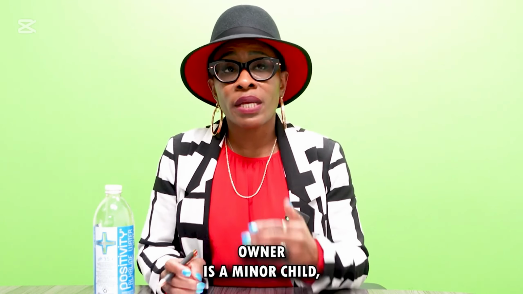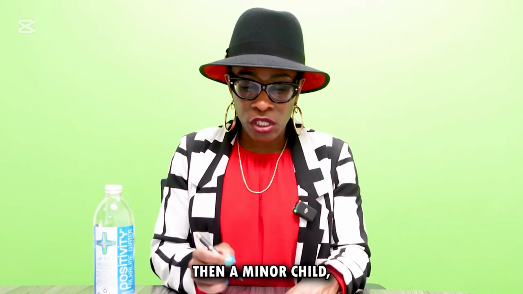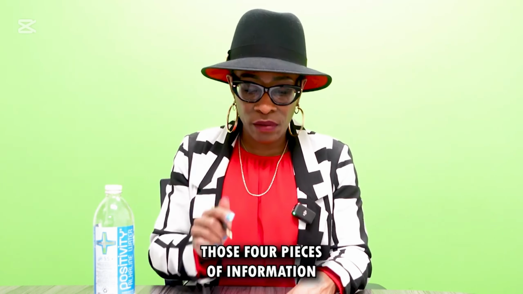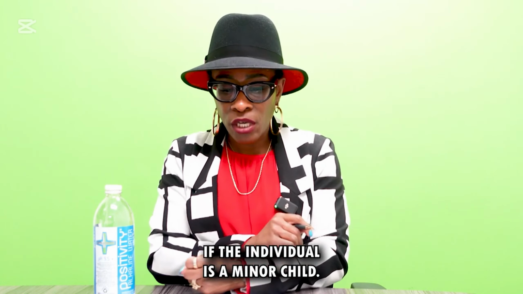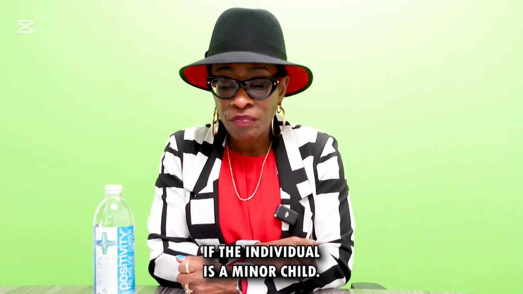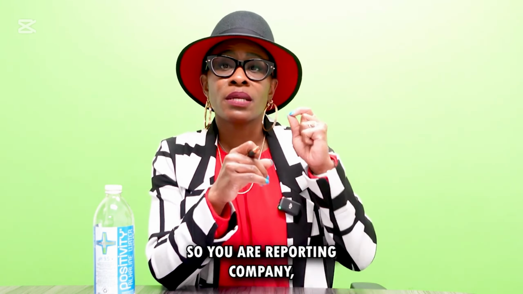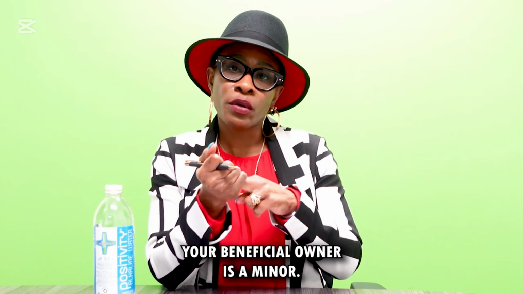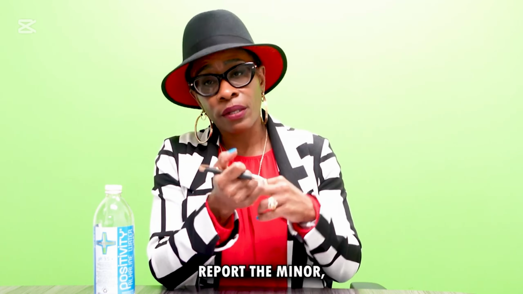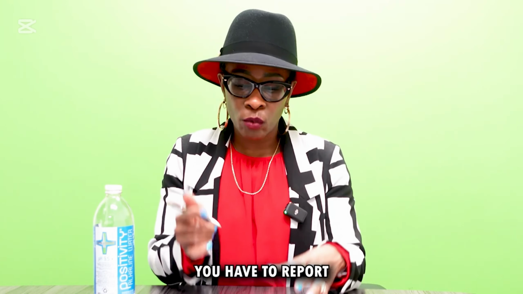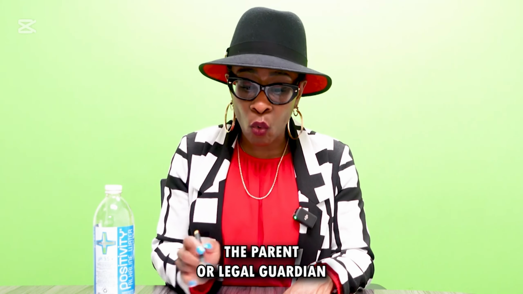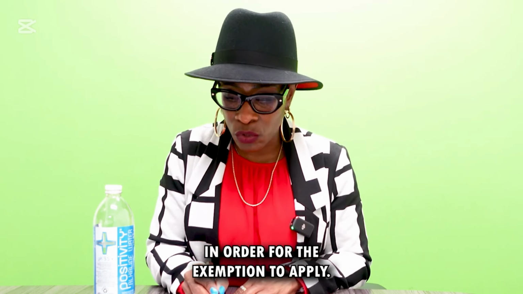If the beneficial owner is a minor child, you don't have to report those 4 pieces of information about the minor child. In that case, a company would report the information about the minor child's parent or legal guardian, and that has to be reported in order for this exception to apply. So you are a reporting company, your beneficial owner is a minor, you do not have to report the minor, but in place of the minor, you have to report the parent or legal guardian in order for the exception to apply.